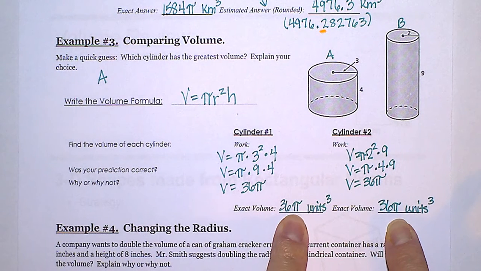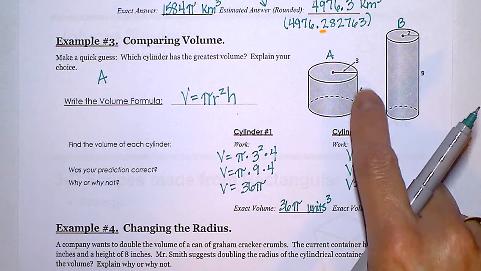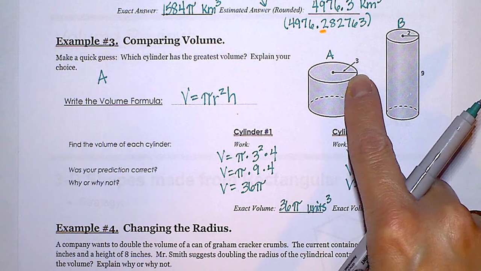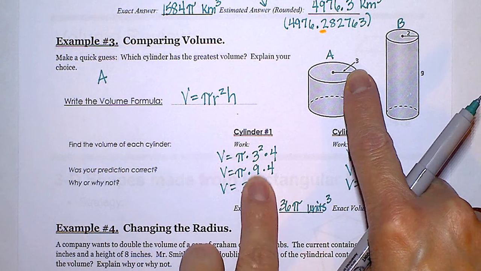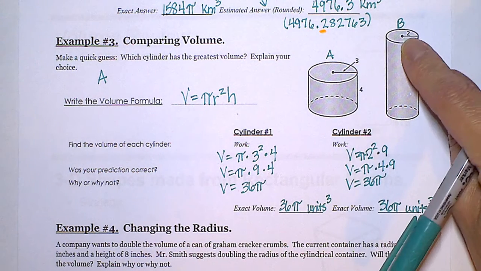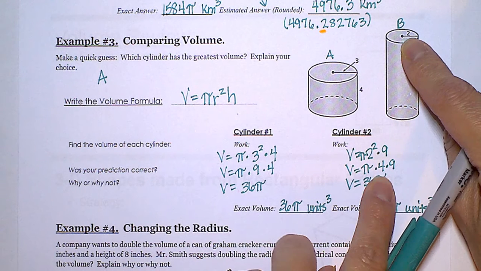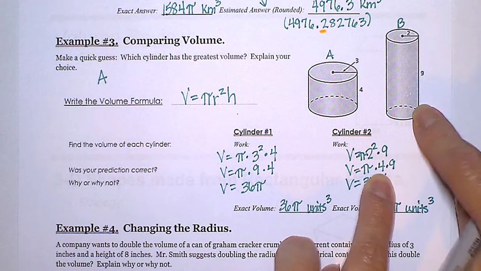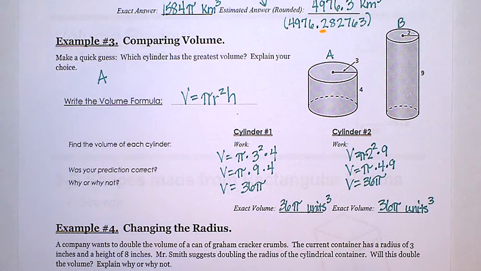So even though this one was not as tall, the radius was a little bit bigger, so when we squared the 3, we got 9 times 4, which is 36. And even though this radius is smaller too, when we squared it we got 4, and this height was 9. So we actually ended up with the exact same volume.